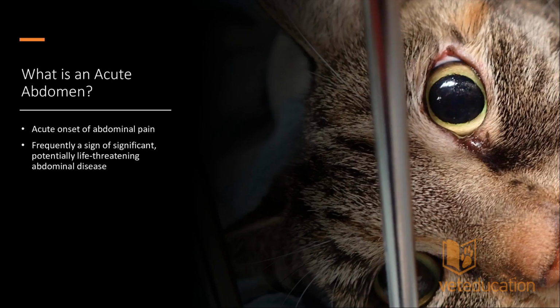We might have rupture of the intestines, we might have rupture of the urinary tract, we may have penetration of the abdominal cavity, all of those things that we've just mentioned. It's interesting, and the reason why we've titled this talk The Acute Abdomen in the Cat, is that cats are a lot more secretive about significant, potentially life-threatening abdominal disease.